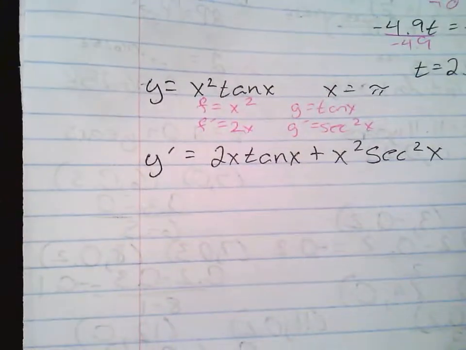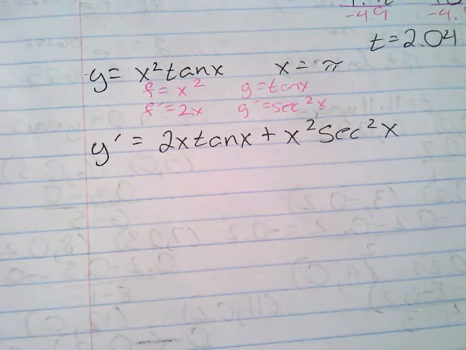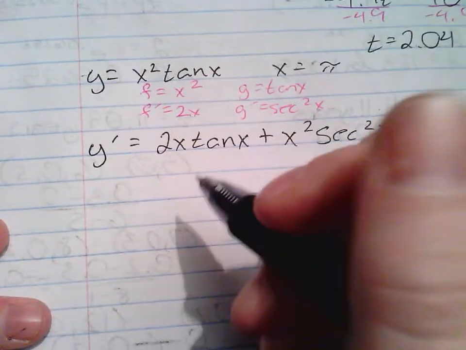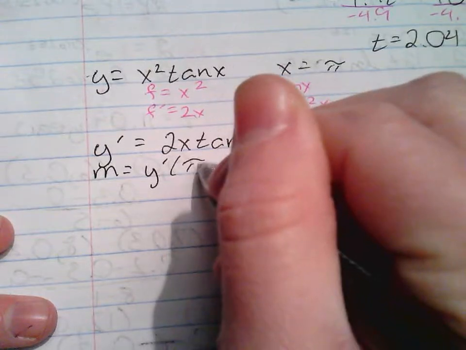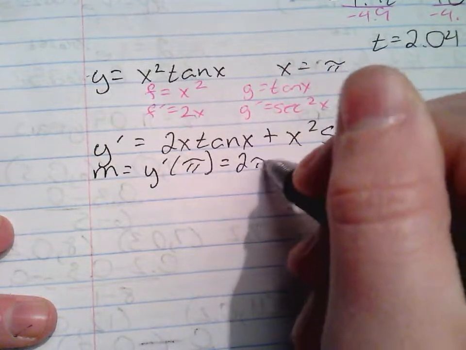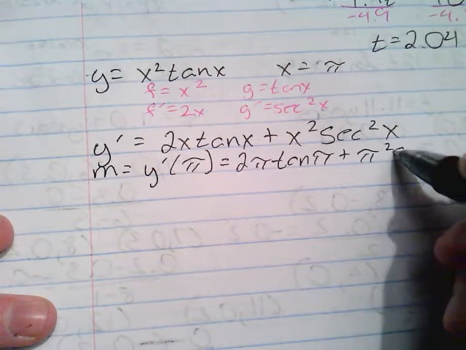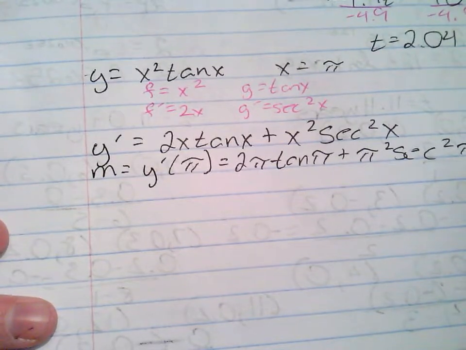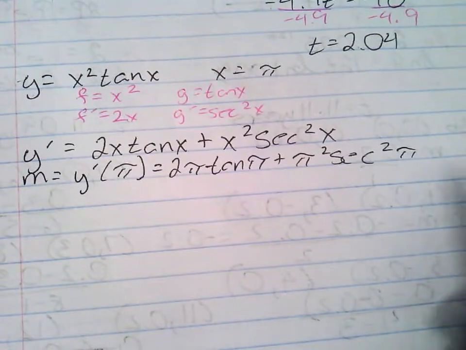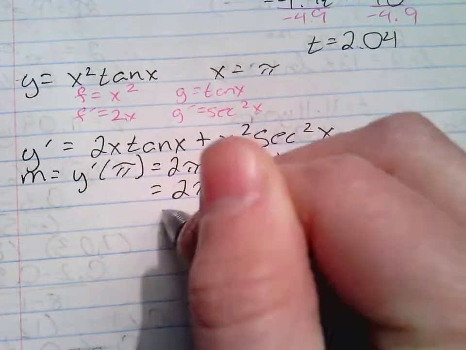Now to find the slope, you're going to be evaluating x at pi. So slope is going to be y prime of pi, which is going to be 2 pi tangent of pi plus pi squared secant squared of pi. So tangent of pi, if you remember from the unit circle, is 0. So 2 pi times 0 is just 0.